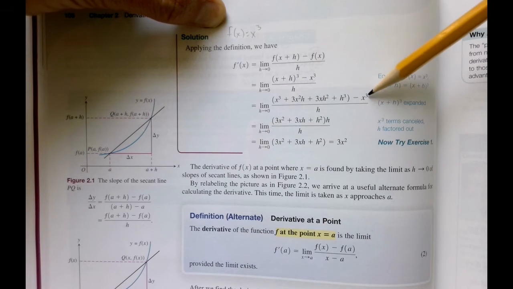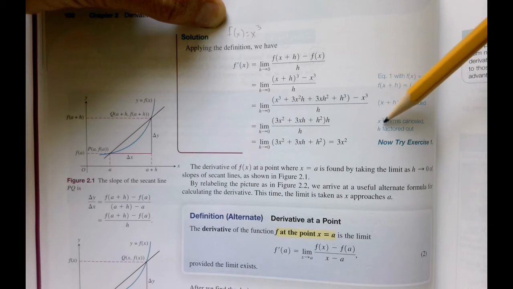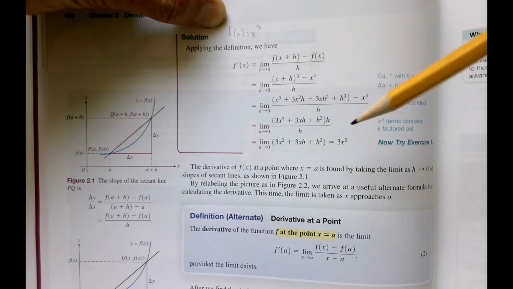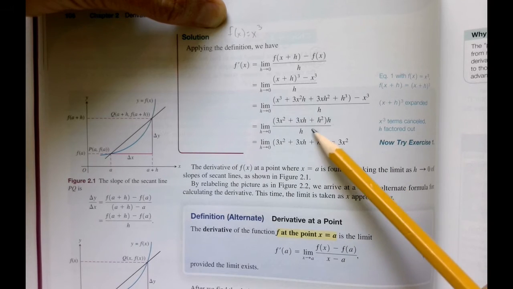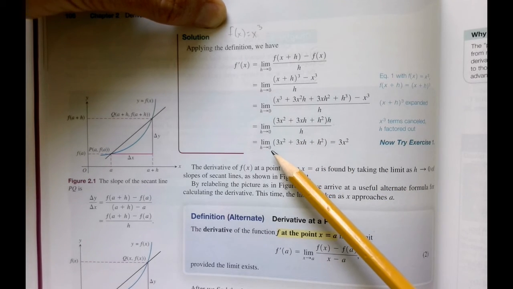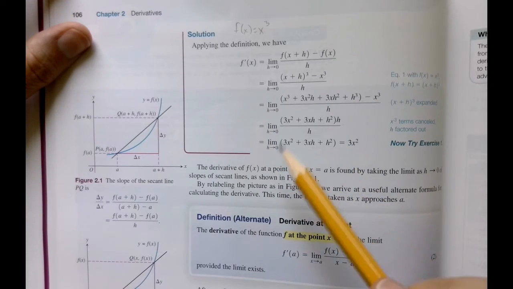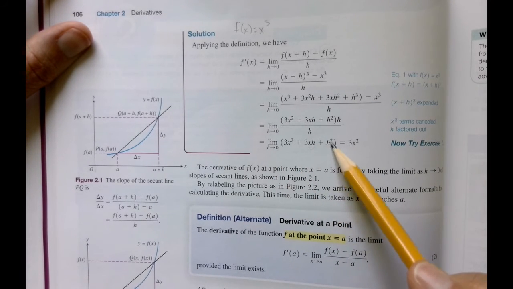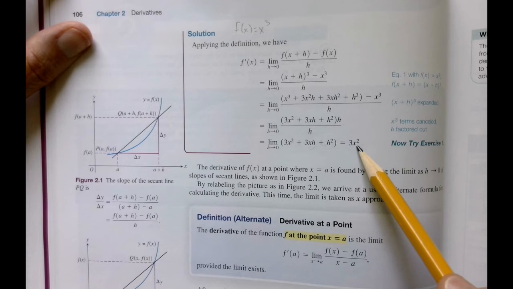Be very careful of your signs. And as it says here, they're going to cancel out the x cubed term, so here and here, and take a single h and factor it out. Remember I had mentioned you can do two steps in one and simplify your work. Now the h's will simplify here, and you're left with this limit. It is now safe to take the limit. So we're going to take h and substitute 0 in. It's going to go in right here and right here. And notice we're left with 3x squared.